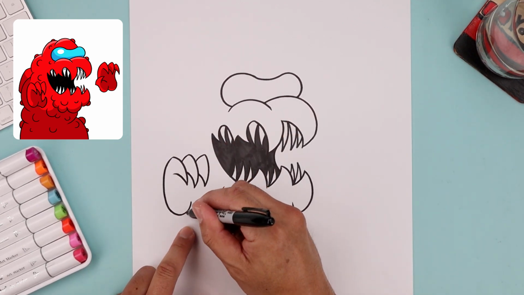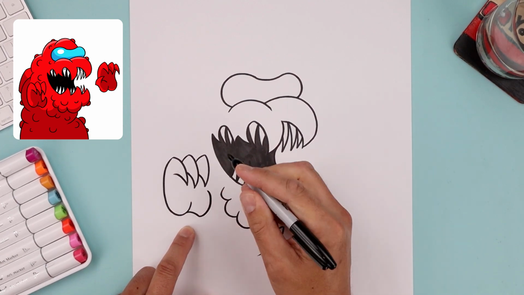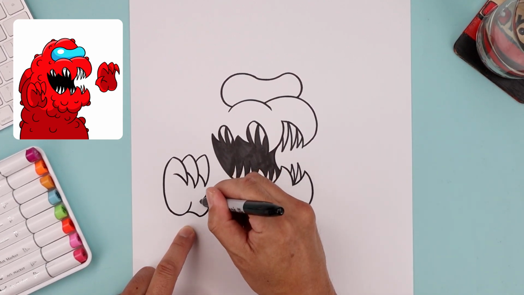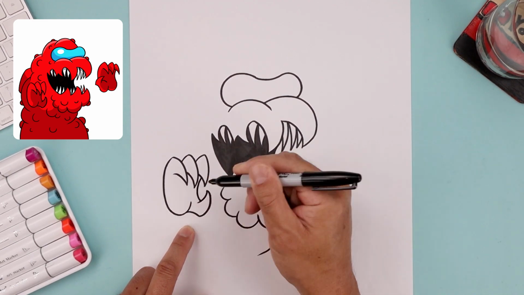Let's go back to the inside of the palm. We're going to come down towards the thumb, bend this up and in, and down towards the bottom. Let's close off the inside of the hand. From the finger coming down in behind the thumb.